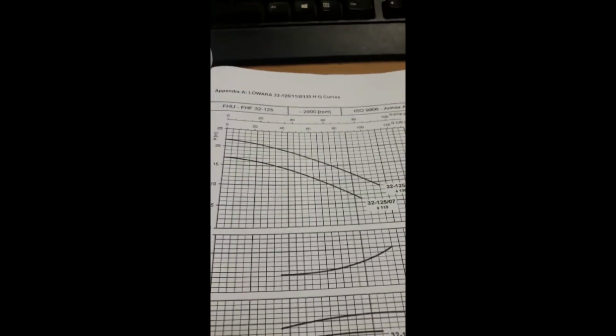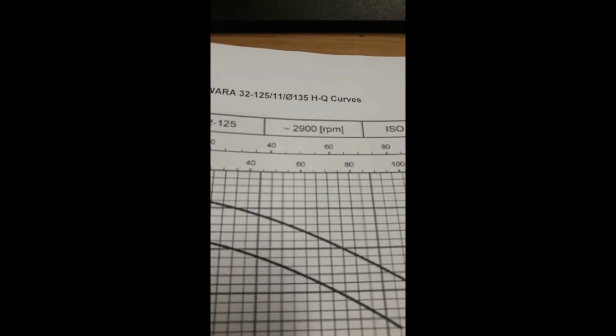Also note that the theoretical pump curves will be at a speed of 2900, and our experimental curves will be at a speed of 2500. So therefore you need to use affinity laws to compare the two. Here's the theoretical pump curves, and there you can see it's for a speed at 2900 RPM.